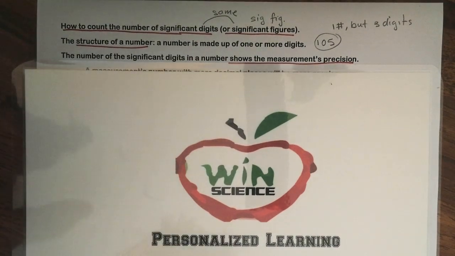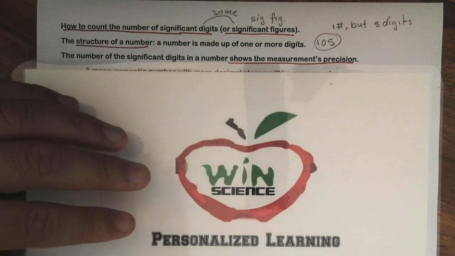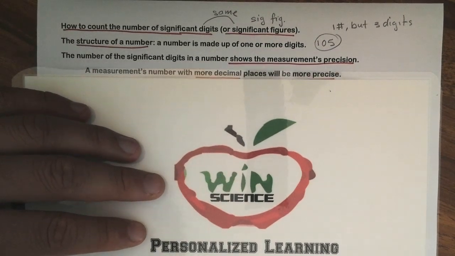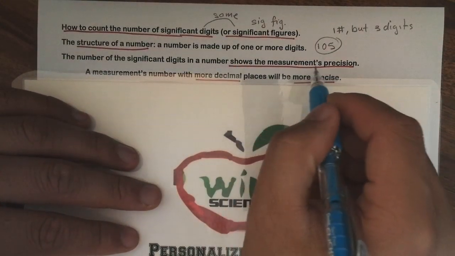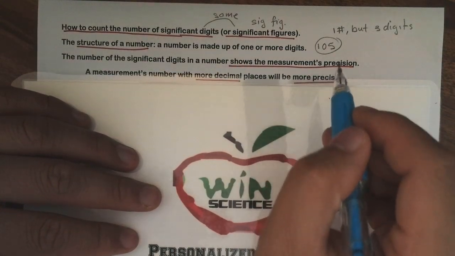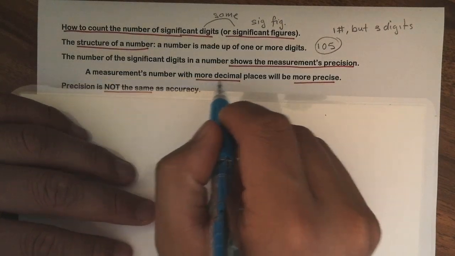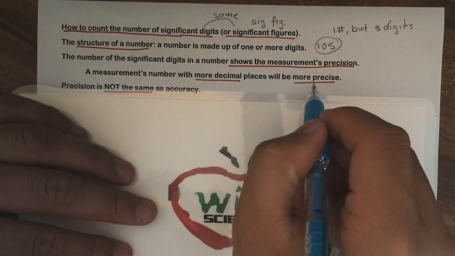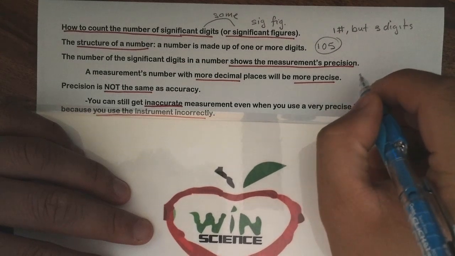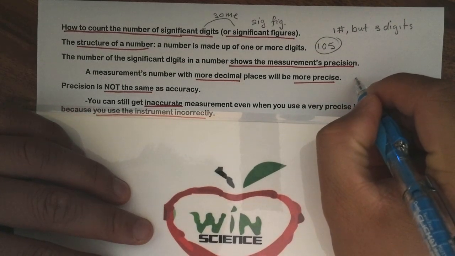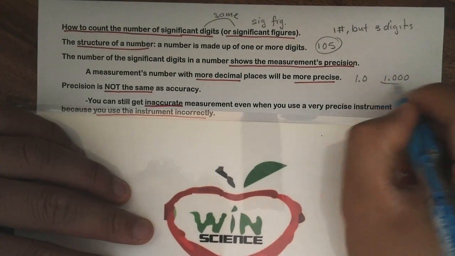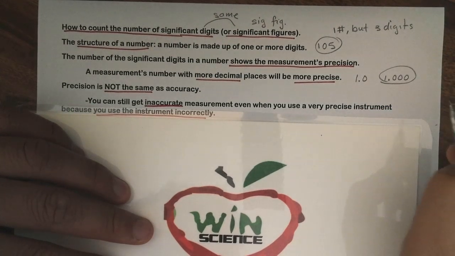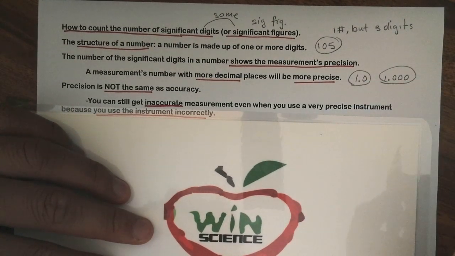Now why is it important that we know about sig fig? First of all, the number of significant digits in a measurement shows the measurement precision. That is, a measurement with more decimal places will be more precise. For example, if I have an instrument like a scale that shows 1.0, and another scale that shows 1.00, this scale could be worth $5,000, whereas this one can be worth $20.